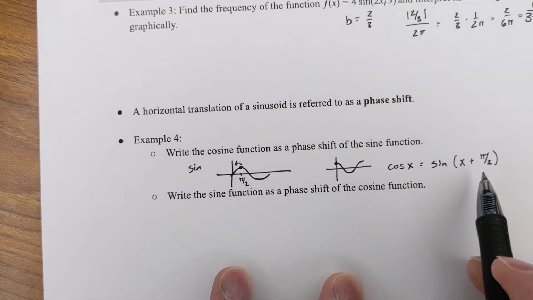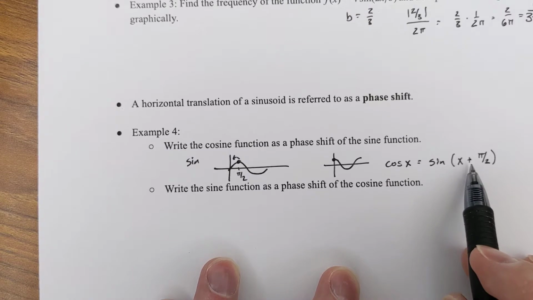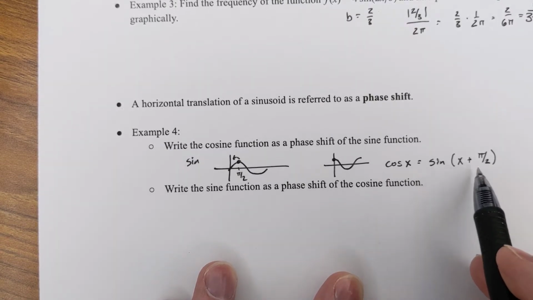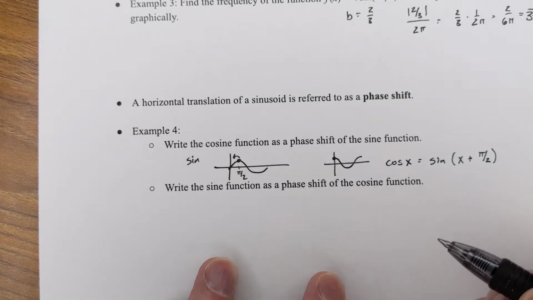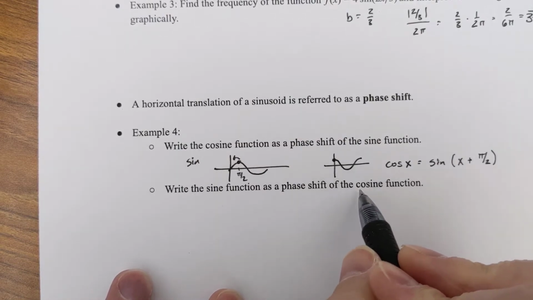Now remember, for horizontal translations, it's the opposite of what you'd expect. So even though I moved the graph to the left, I had to have a plus pi over 2 there. Actually, now that I think about it, I feel like I may be explaining that backwards. No, I was right.